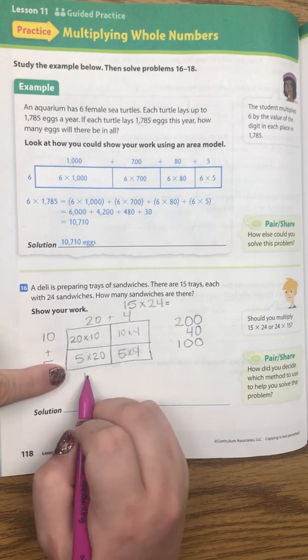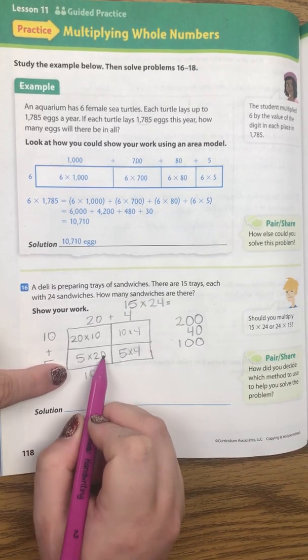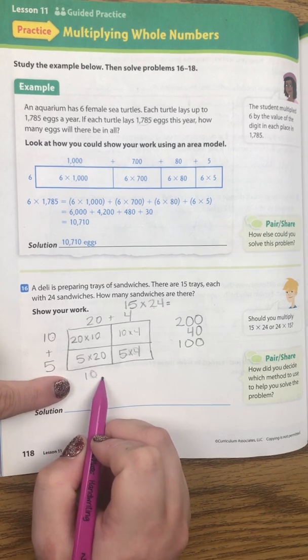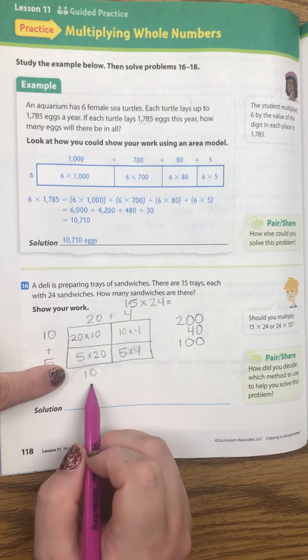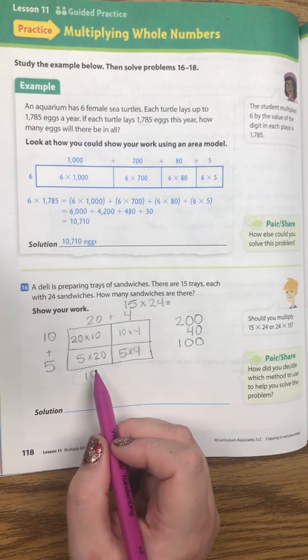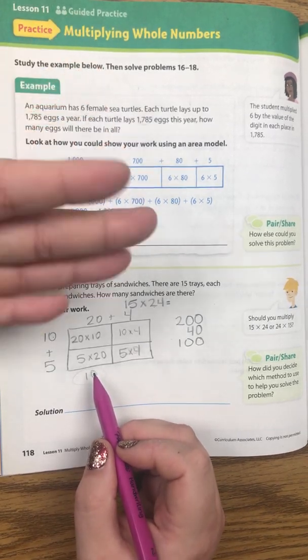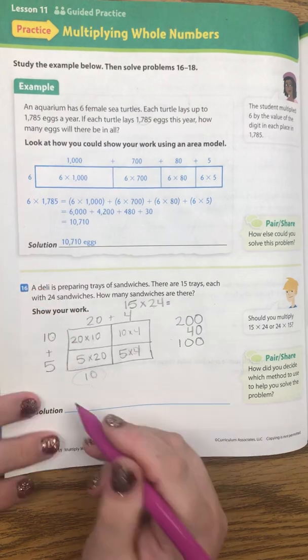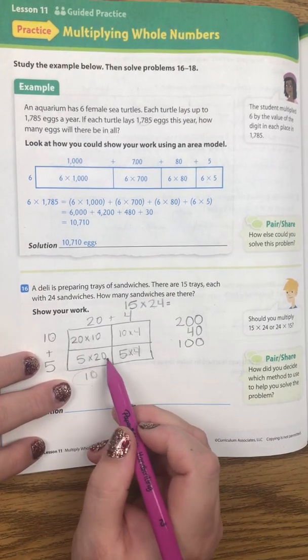If I had thought it was 10 and I was like, oh no, I already have a 0 and I didn't add a 0, would this answer be reasonable for 5 times 20? No, because you have 20, 40, 60, 80, 100. Okay, 10 is an unreasonable answer for 5 times 20.